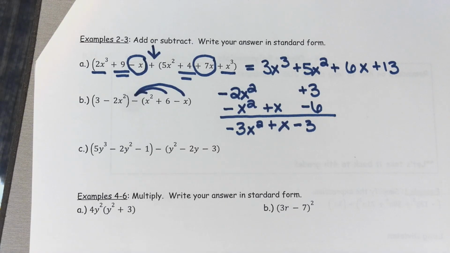So again, I don't care how you set it up. Do whatever works best for you. It's almost like a counting moment. Like what's going to work best so you set it up and don't make a mistake. That's what I want.